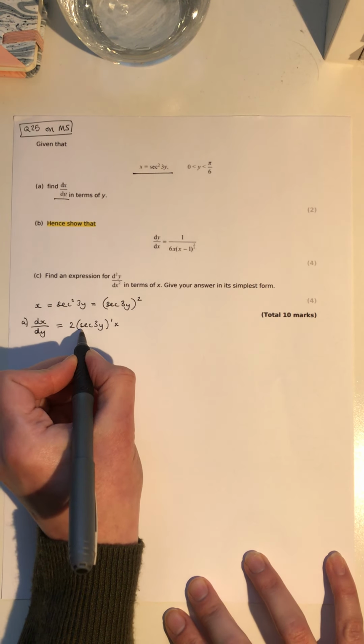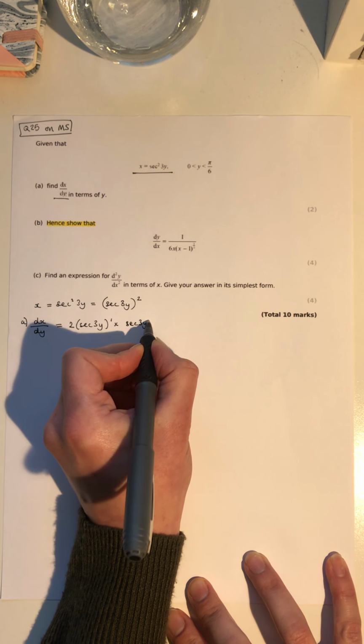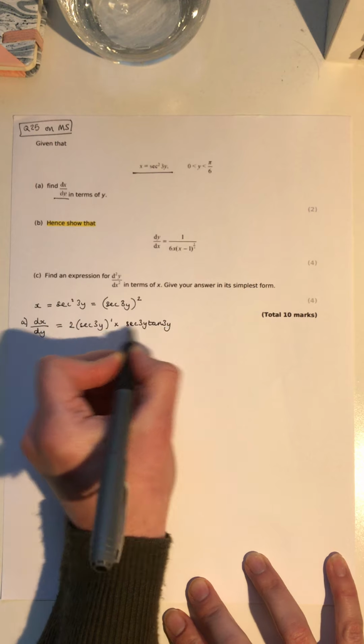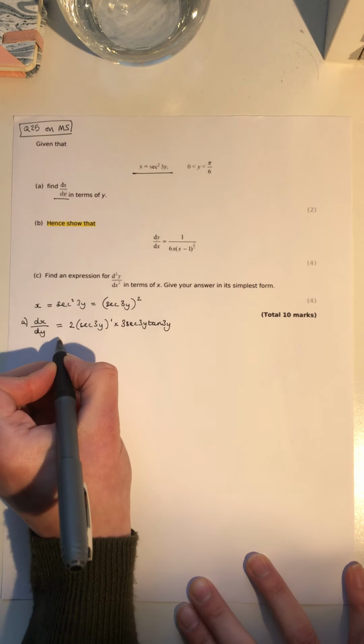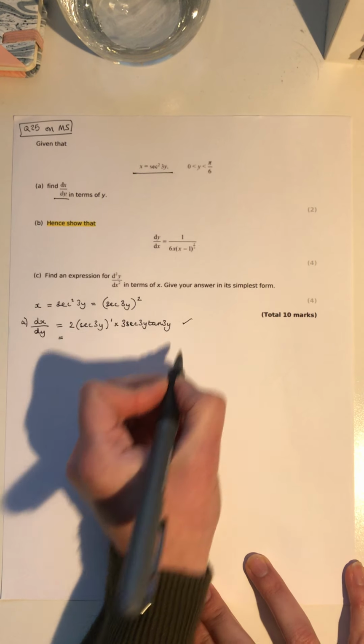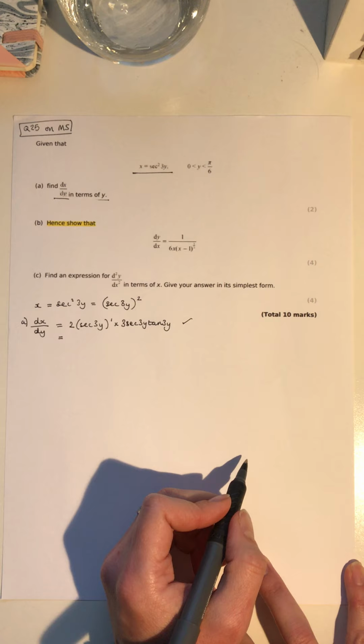Now the derivative of sec is sec tan, so we've got sec 3y tan 3y, that's in your formula book, but you have to multiply it by the 3, don't forget, because of the chain rule again. So we've got like a dual application of the chain rule there. Now that would get you full marks because you're not asked to put it in any particular form other than in terms of y, so we've done that.